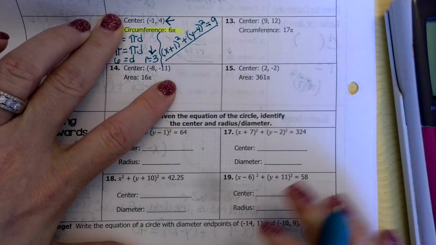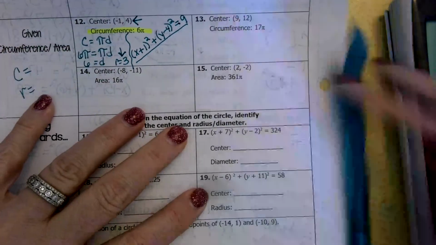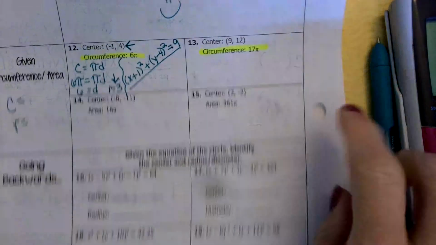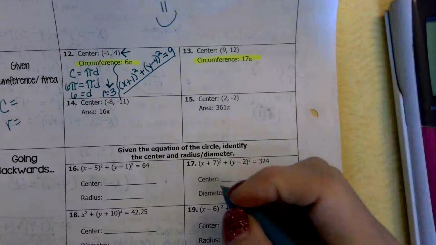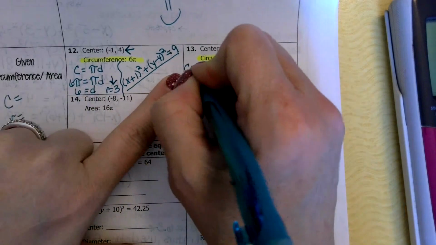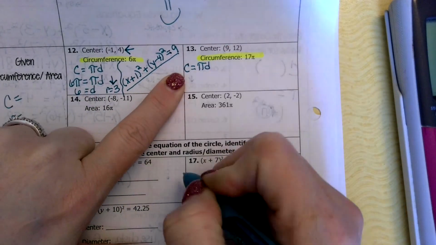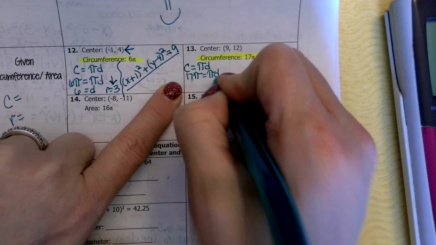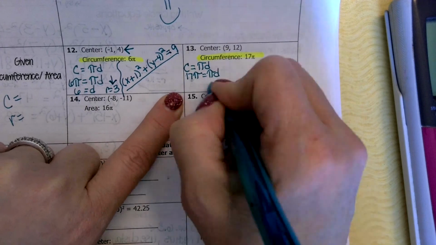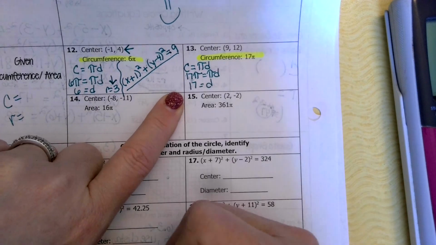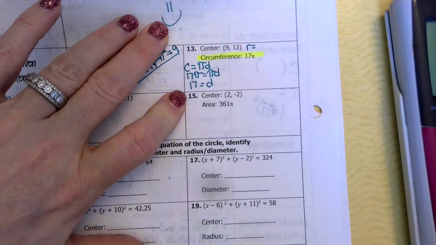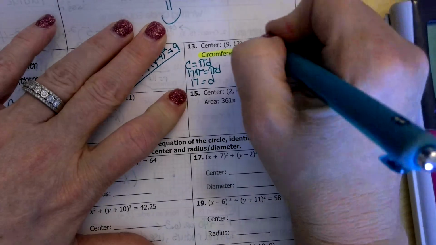Okay. All right, number 13. This is what they gave us. Same exact problem. The only difference is my radius is going to be a decimal, and that's perfectly fine. So 17, let's write the formula. Circumference equals pi times diameter. So 17 pi equals pi times diameter. Divide both sides by pi. If my diameter is 17, then what is my radius? I'll put it up here. 17 divided by 2 is 8.5.